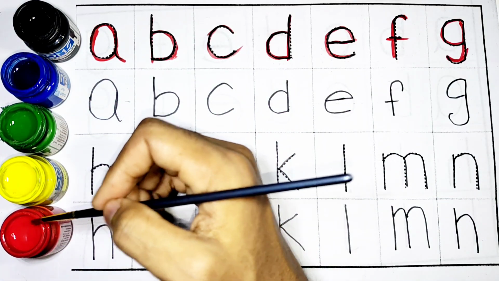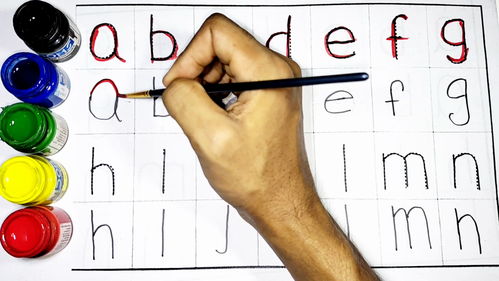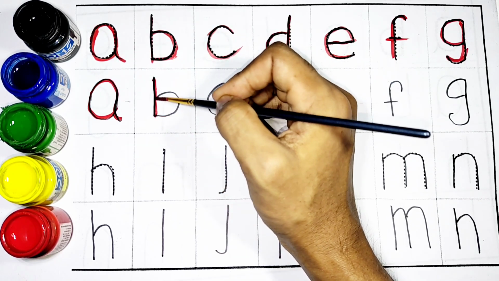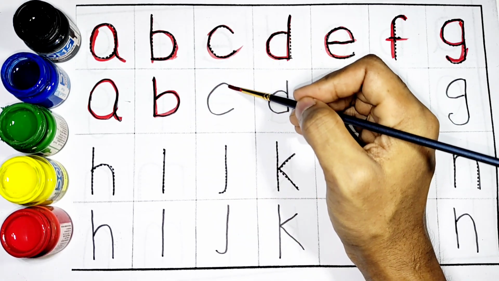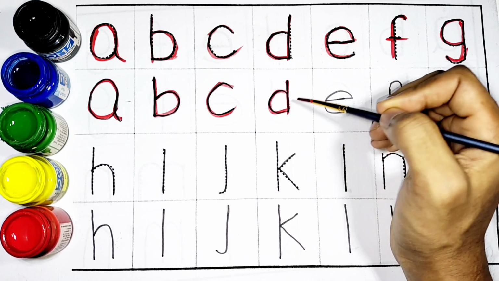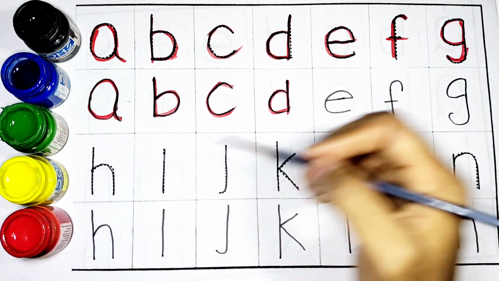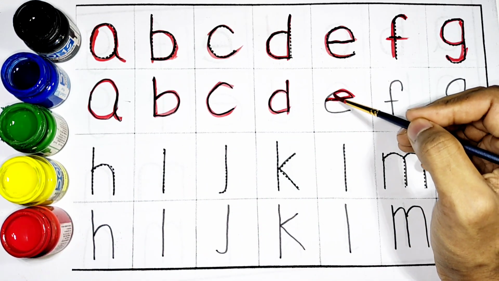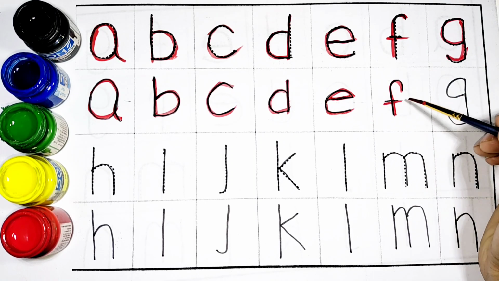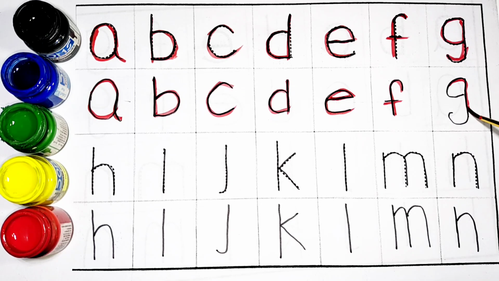We again use red color. The alphabet of A. The next one is B. Now we are coloring C. C for cow, C for cat. The next one is D. D for dog. E for egg. And the next one is F. F for fish, F for fan. G for gorilla. Kids, now we are using yellow color.